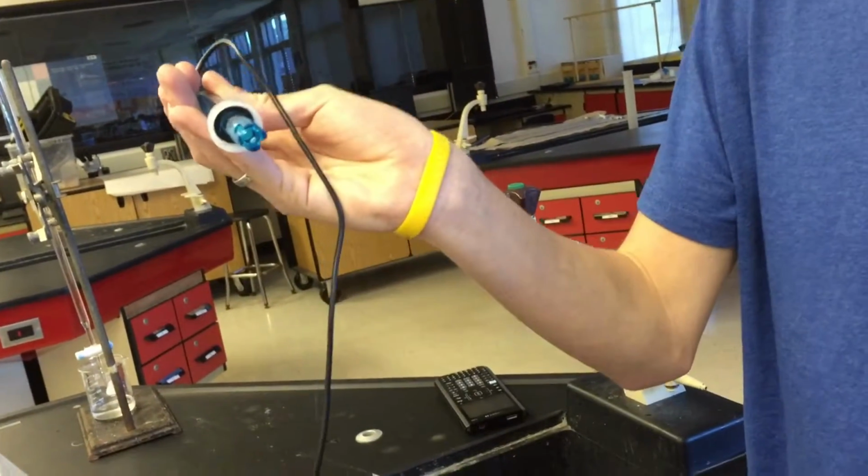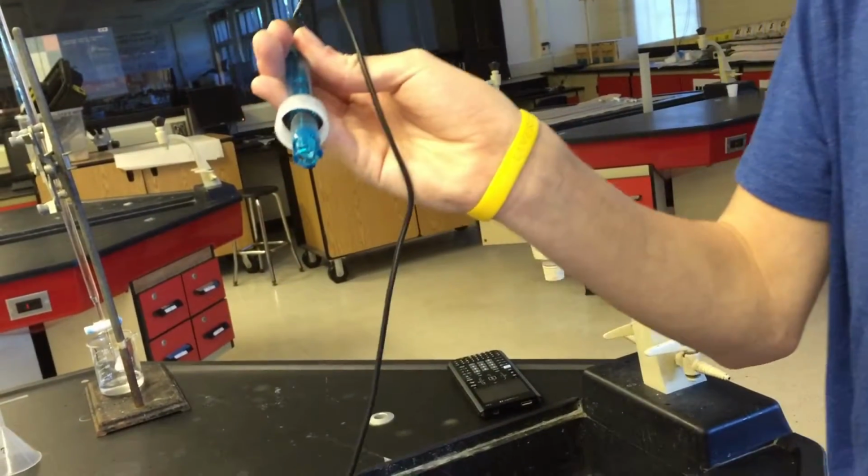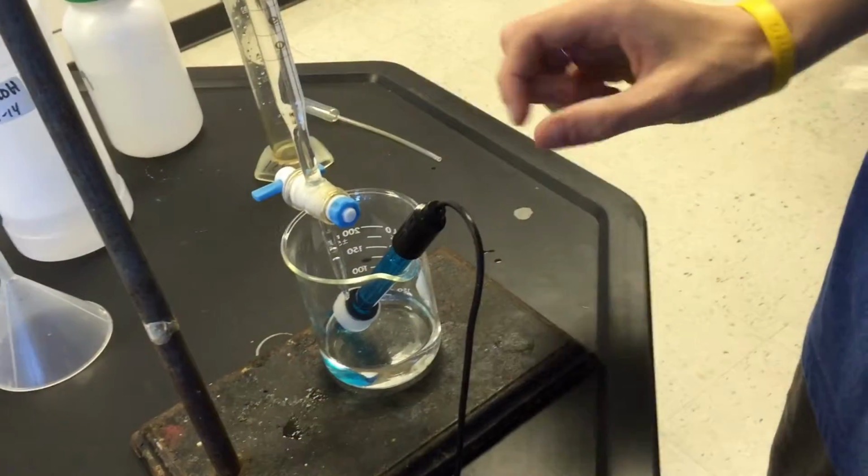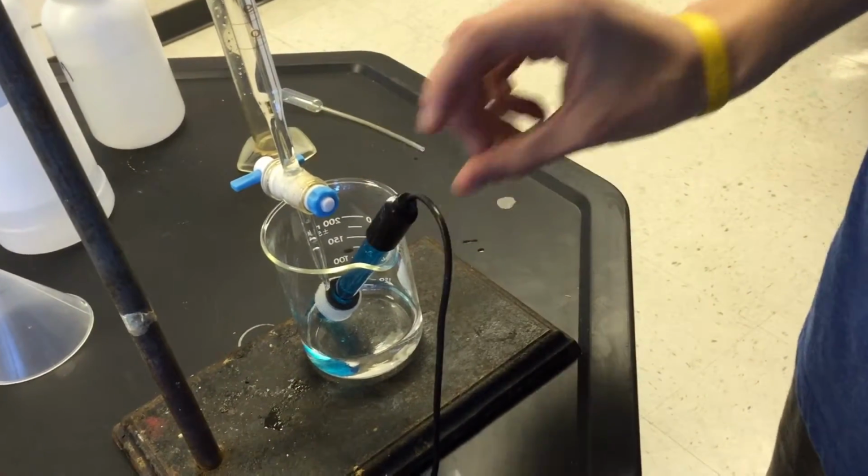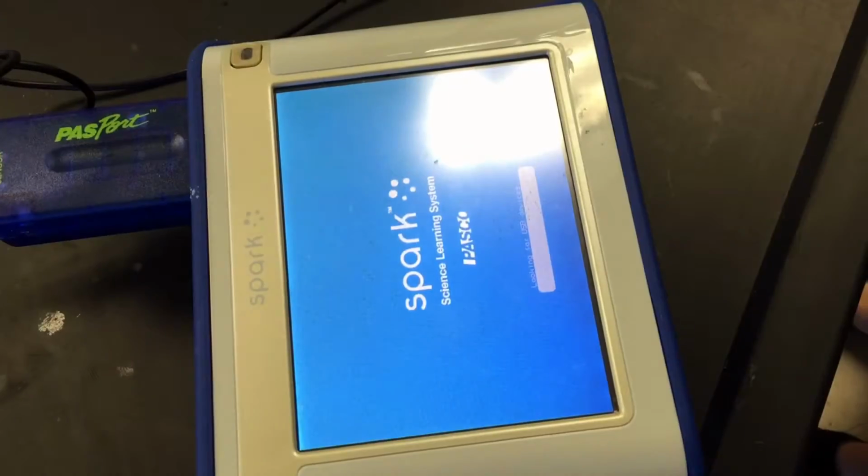This is the pH indicator itself. You're going to put that into the solution. Ben has inserted the meter into the solution, and we will get our first reading shortly.